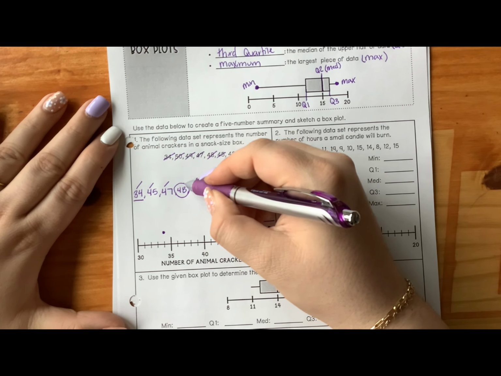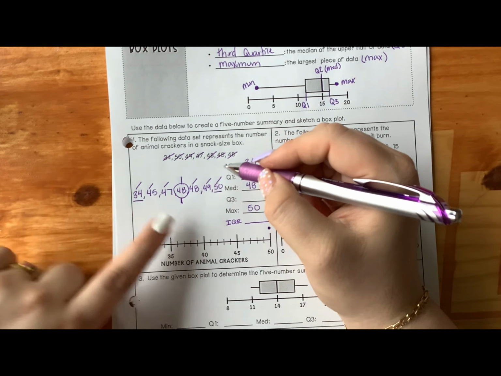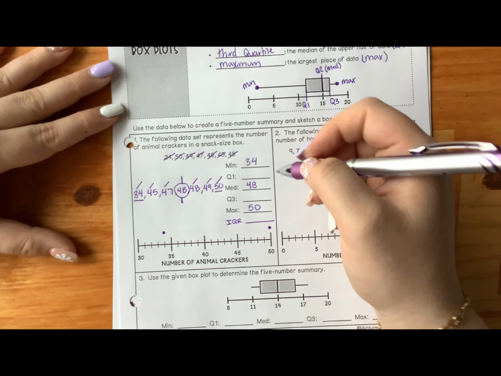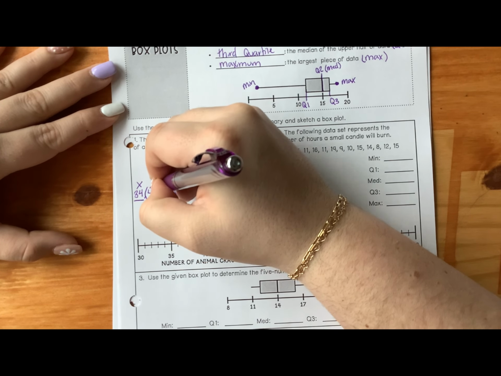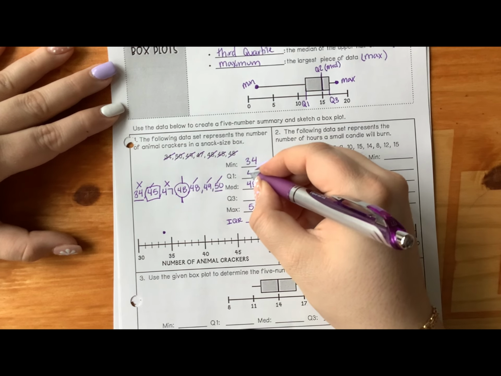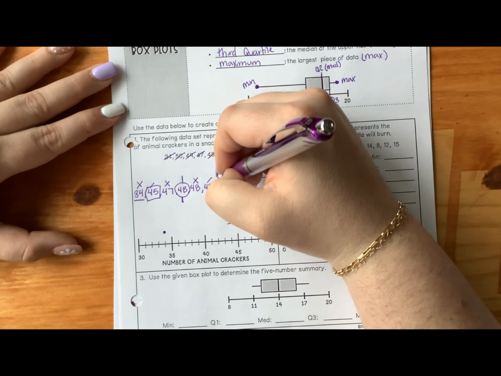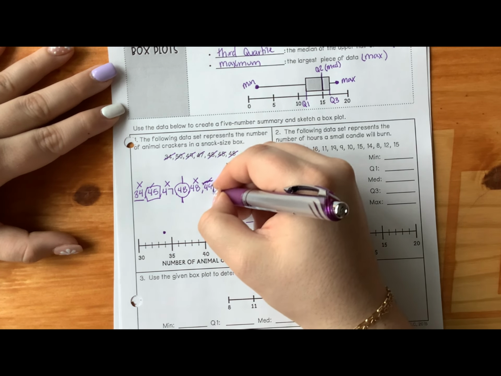And then from there, we use our left half of data and our right half of data to find our Q1 and Q3. Q1 is found in our left half, which is the median, which is 45. And then Q3, or quartile 3, is in the second half of data, which is 49.